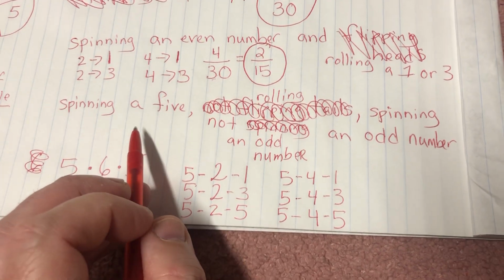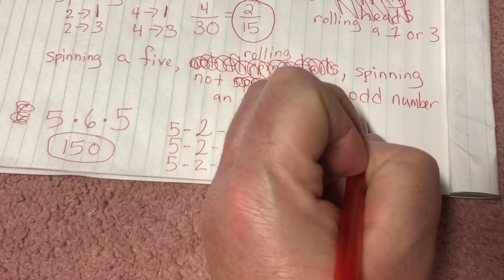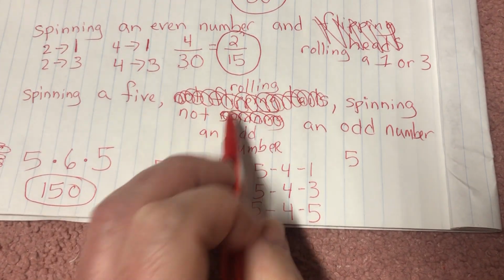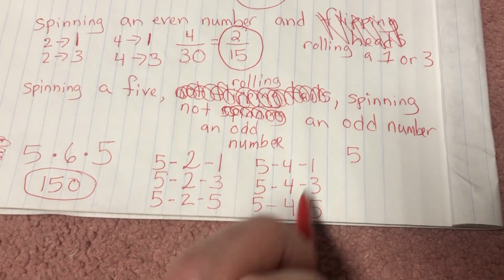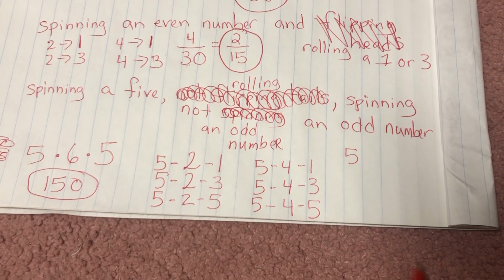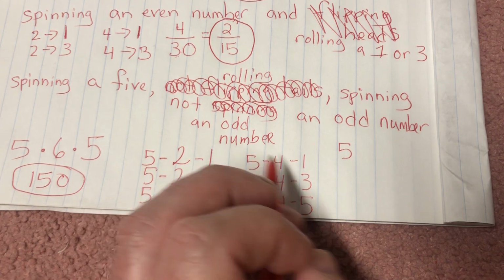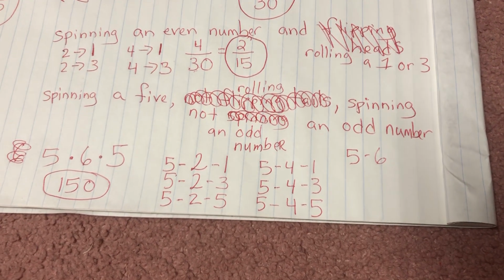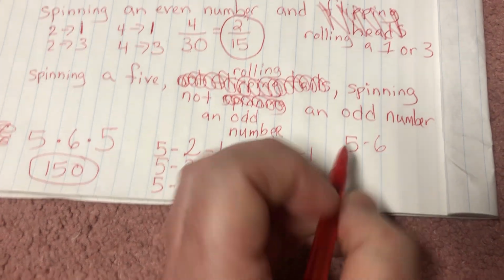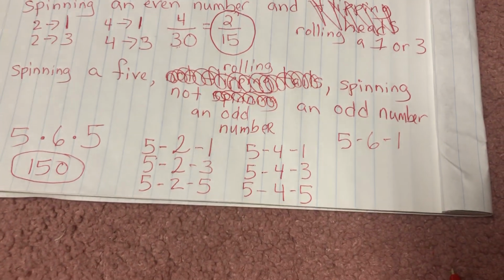But then I go back, and I could once again spin a 5, roll not an odd number. Now, I've already used 2. I've already used 4 with spinning an odd number here. But I could also roll a 6, as that is not an odd number. Then I could spin a 1.